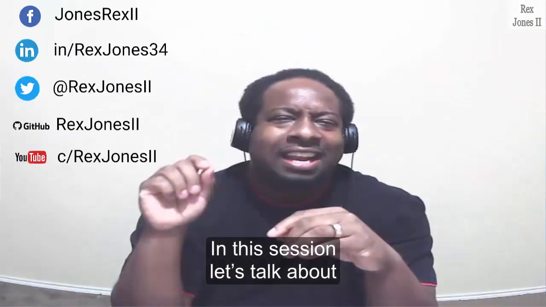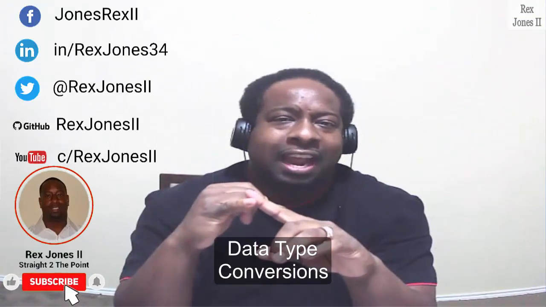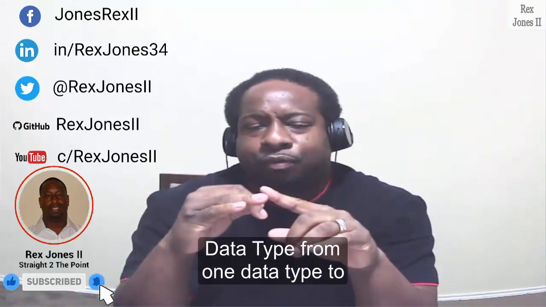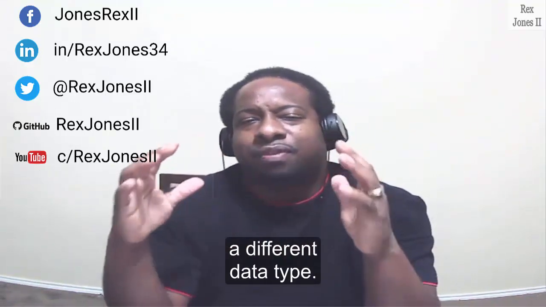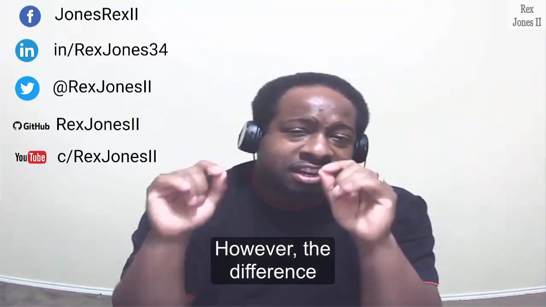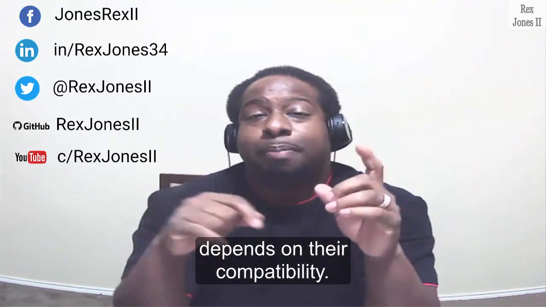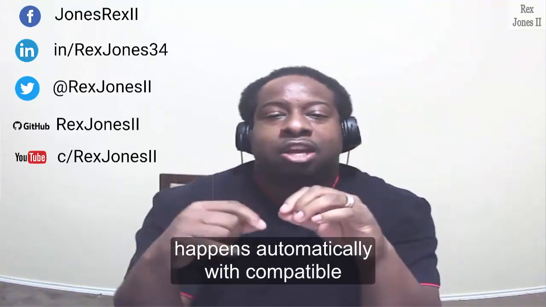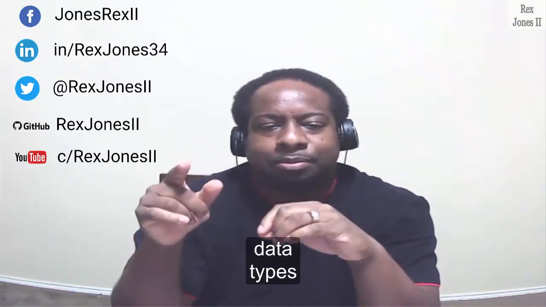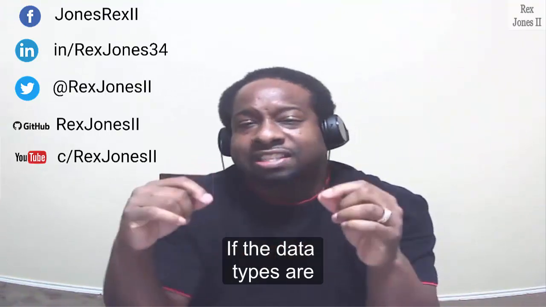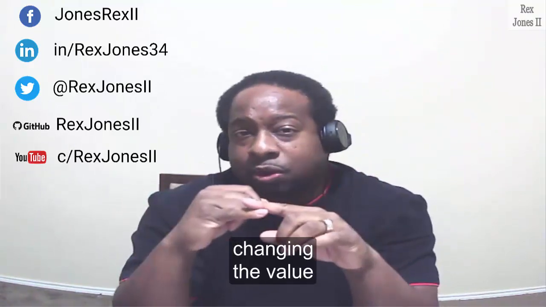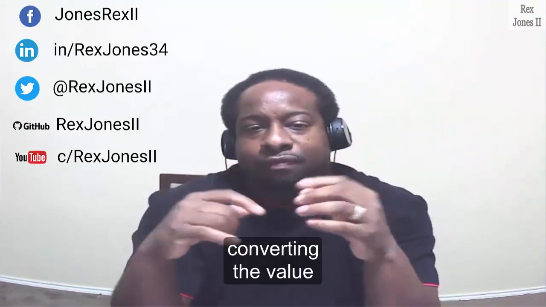In this session, let's talk about data type conversions and data type casting. Both involve changing the data type from one data type to a different data type. However, the difference depends on their compatibility. A data type conversion happens automatically with compatible data types. If the data types are not compatible, then we must apply data type casting. We are not changing the value, but only converting the value.